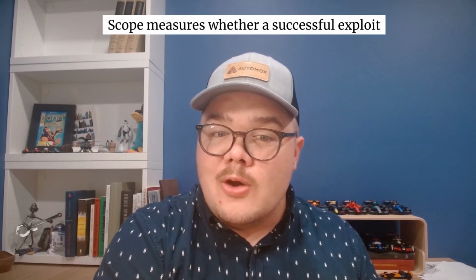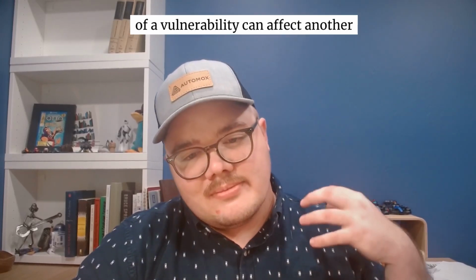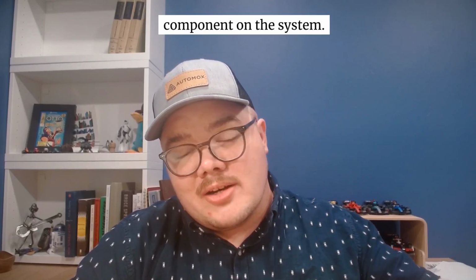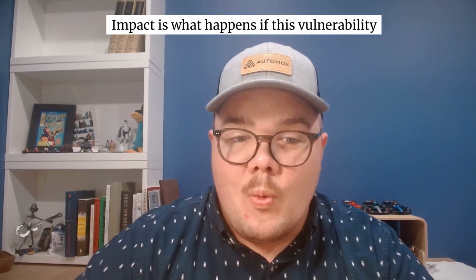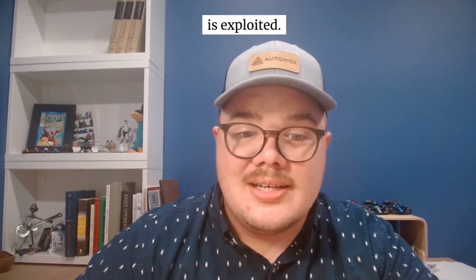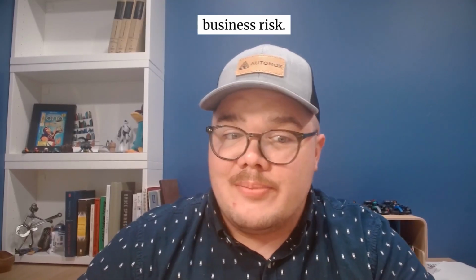Then there's scope. Scope measures whether a successful exploit of a vulnerability can affect another component on the system. So can it start expanding? Impact is what happens if this vulnerability is exploited. But remember, CVSS is technical severity, not business risk.